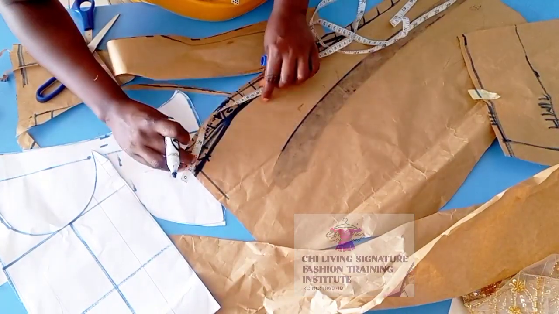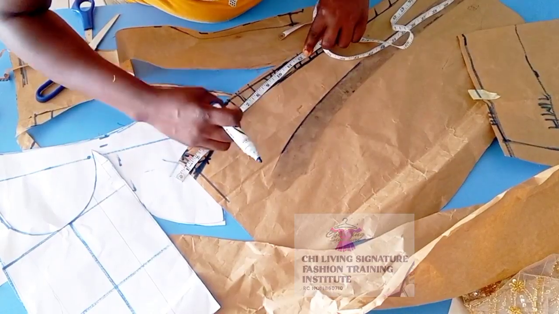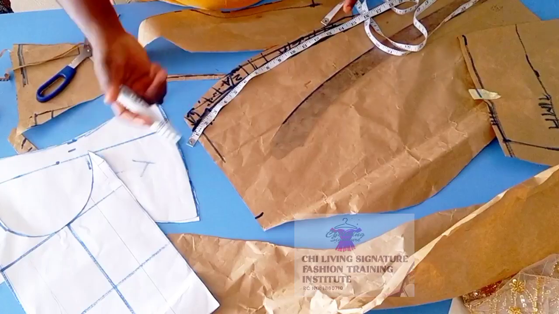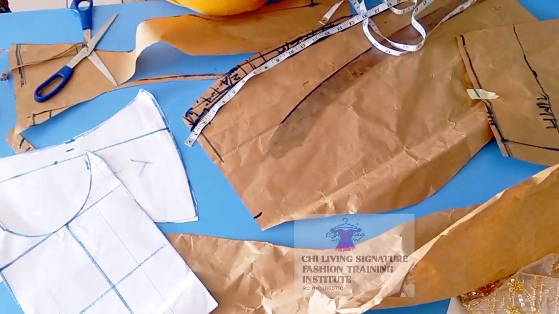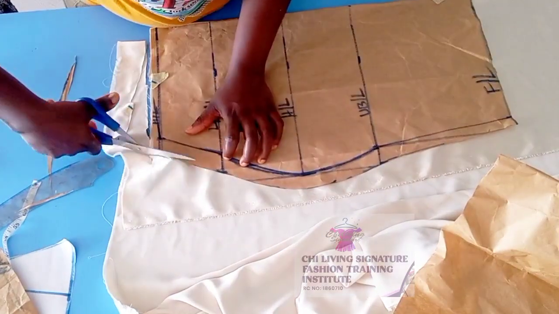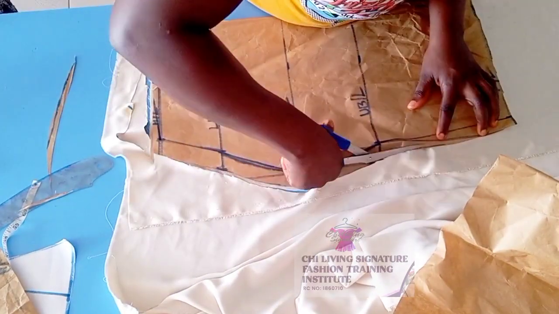So this is how you should place your zipper curve, okay, this way. You can see the zipper allowance at the end of the whole thing is not needed. So here we are tracing it out on our fabric.